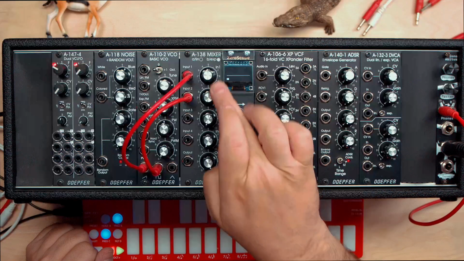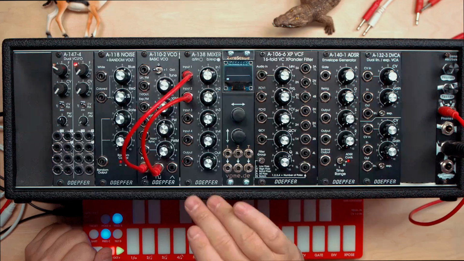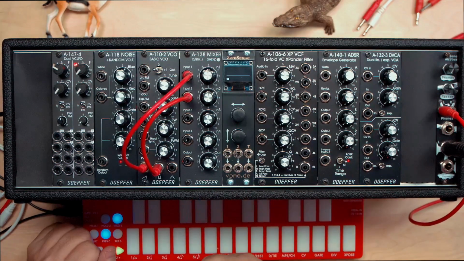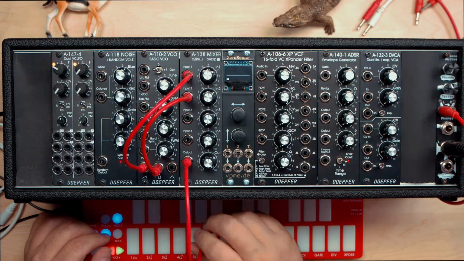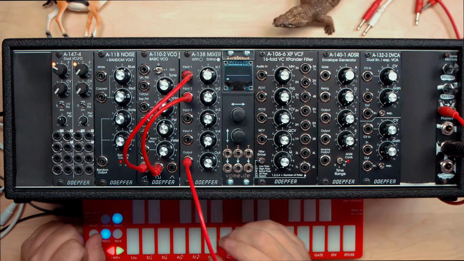Now the mixer is not a very complex thing, right? We can set the different levels of our signals and we can send them out as one. So let's continue from the mixer to the next step in our audio chain, the filter.